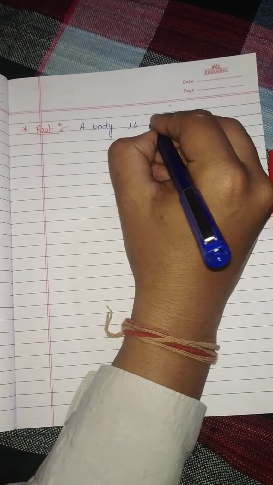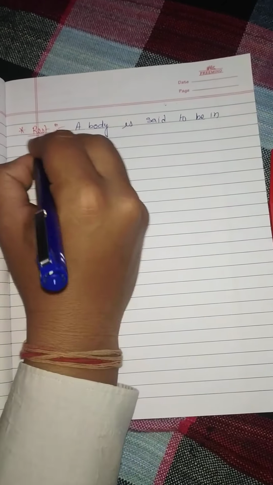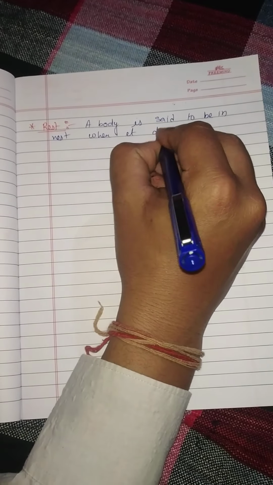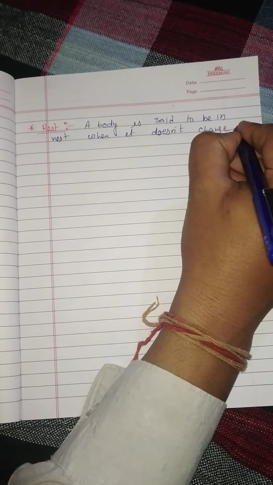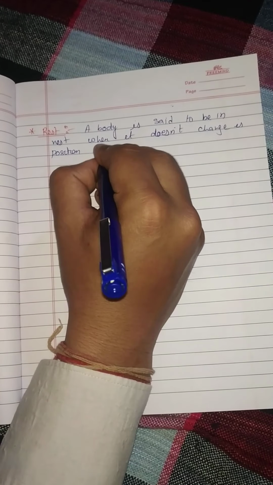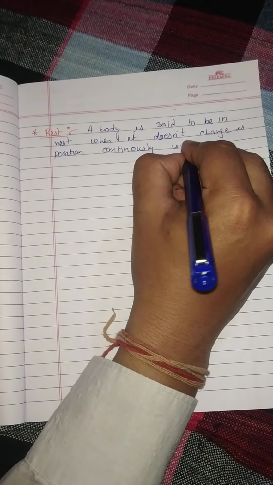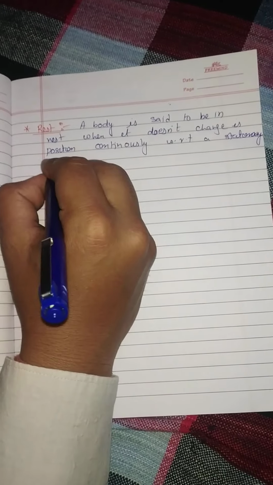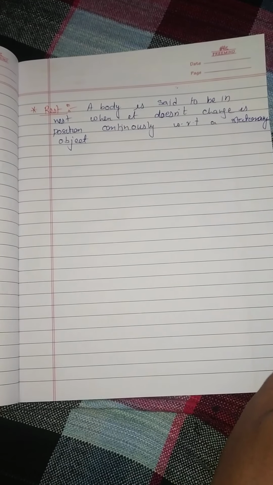A body is said to be at rest when it does not change its position continuously with respect to a stationary object taken as a reference point.